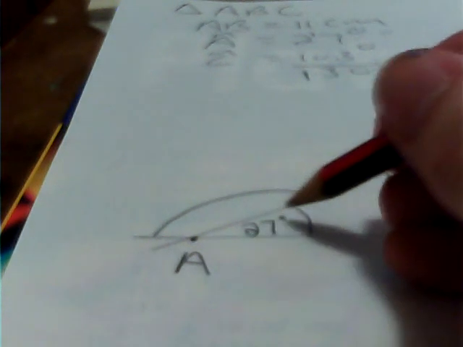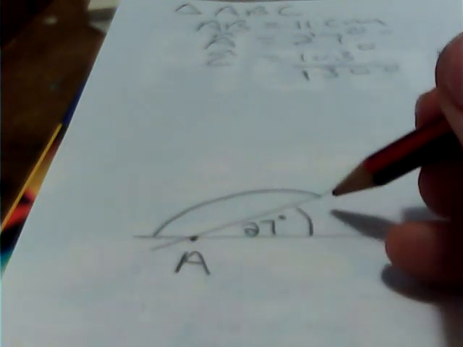Next, I want to show you that this angle we can obtain by saying that the sum of the angles on a straight line equals 180 degrees. We already have that this little angle is 27 degrees.